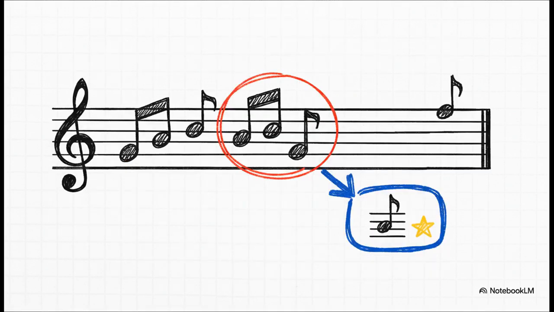Well, that's exactly what these built-in tools do. The program can actually look at the chords you've made and flag stuff that might sound a little off. It might even suggest a different note or chord that would sound cooler. It's not forcing you to change anything. It's just like a helpful coach, giving you tips so you can learn and experiment with new sounds.